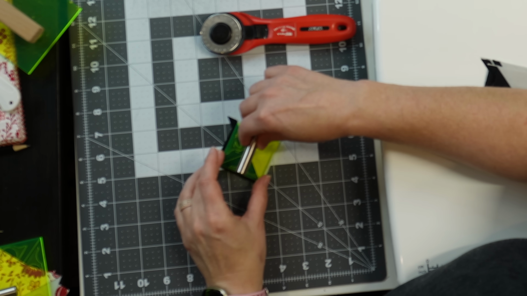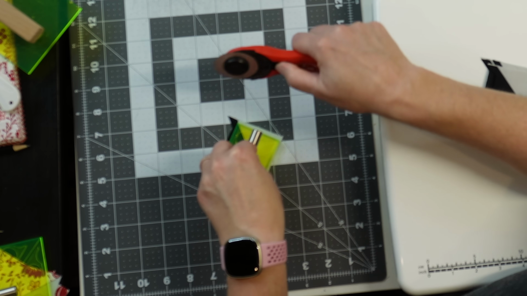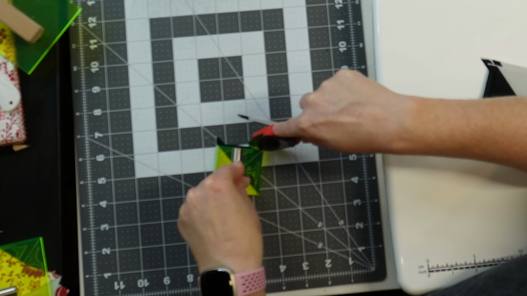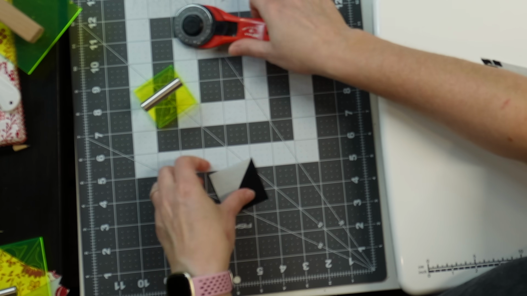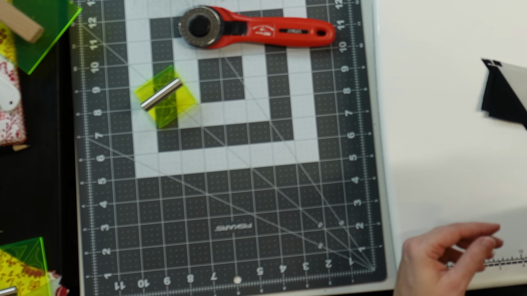Same thing, I'm going to line a 2-inch trim lock up on the half square triangle and just trim around. Cute little half square triangle. They're tiny.